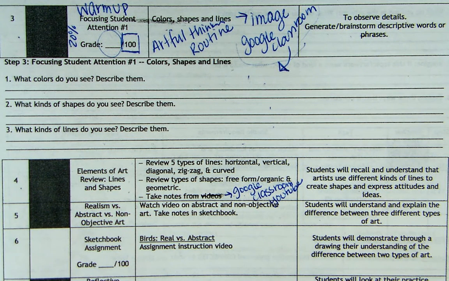There should be nobody sitting around doing nothing during this time. Everybody should be writing and taking notes on important information. If you have any questions, please see Ms. Paul.